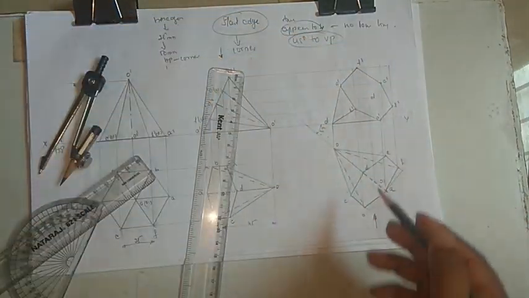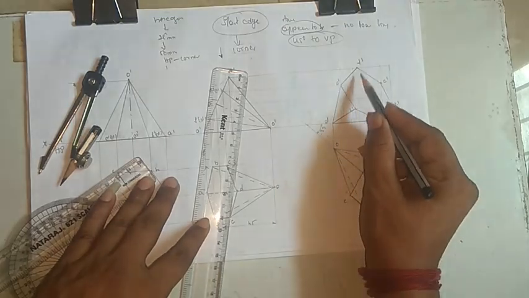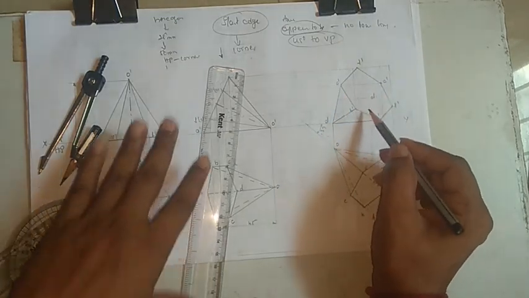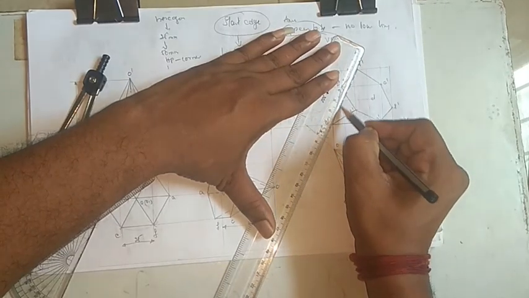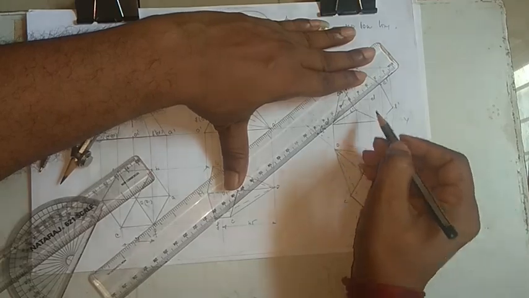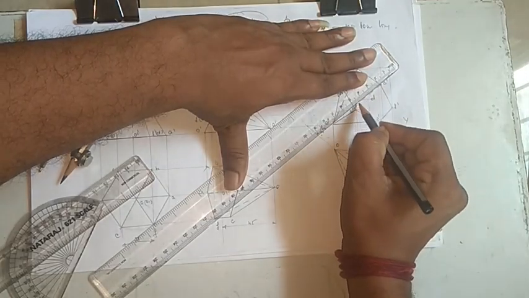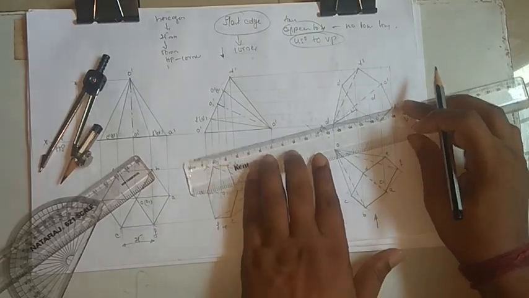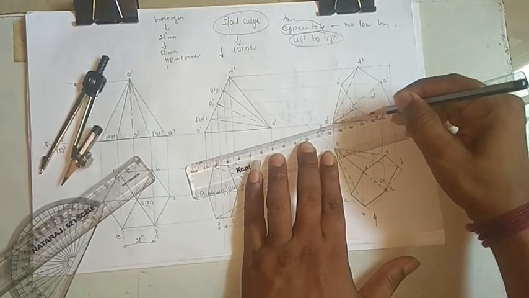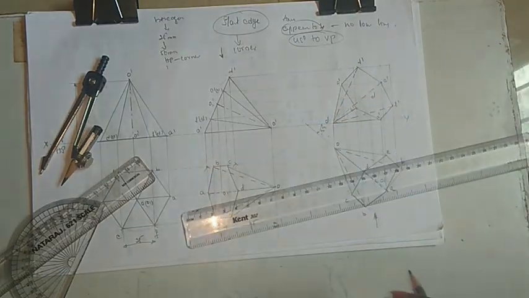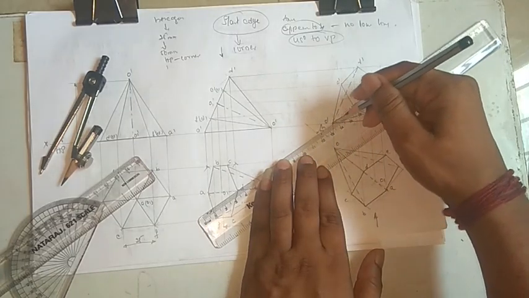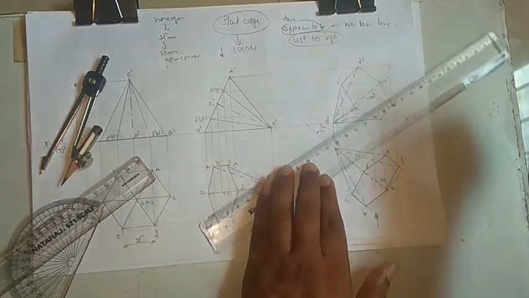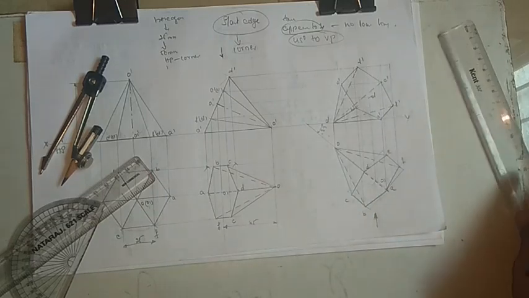So when this one is done, we have all these dark lines, so whichever lines are going below will be dotted line. 1, 2, and 3. Okay, so the last one is an axis line till here.